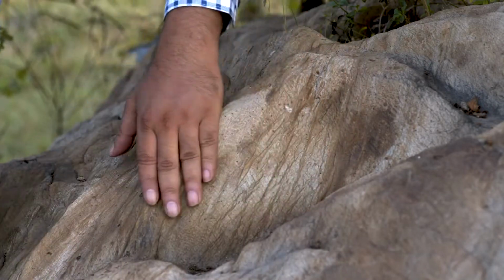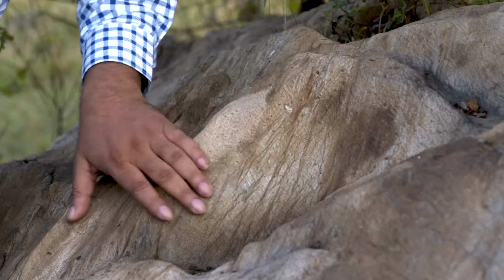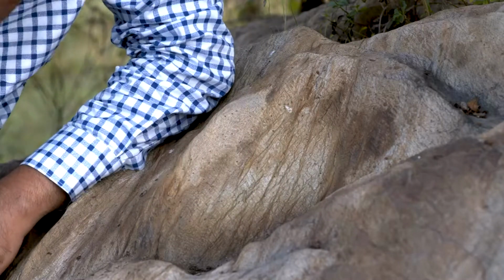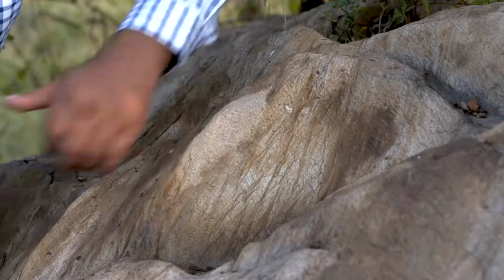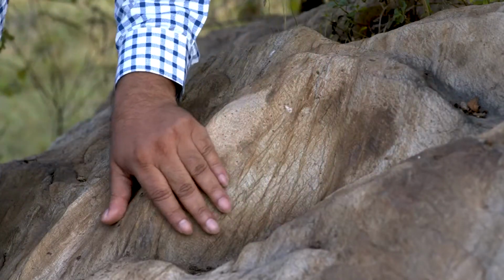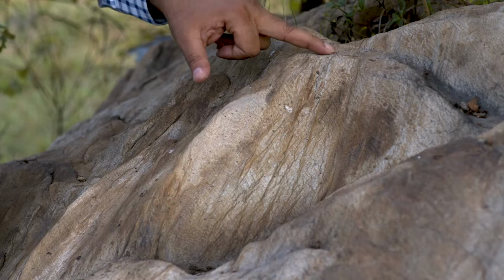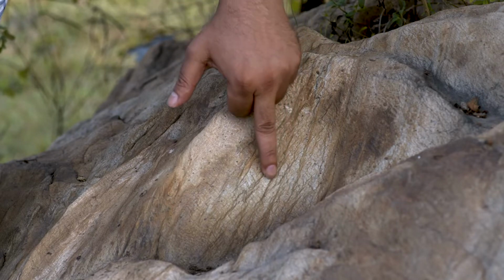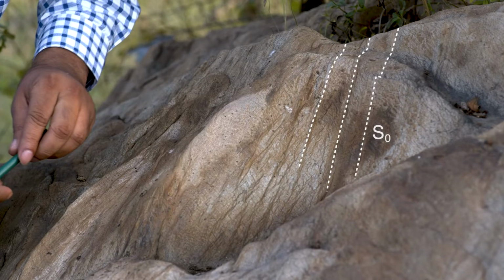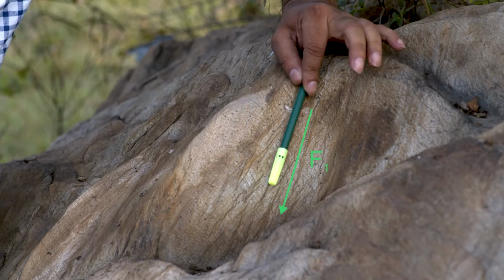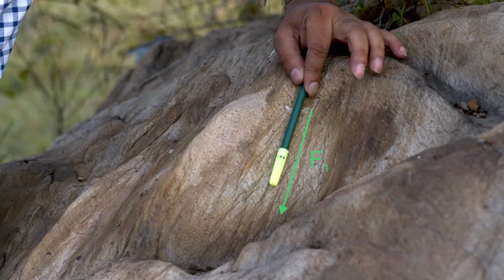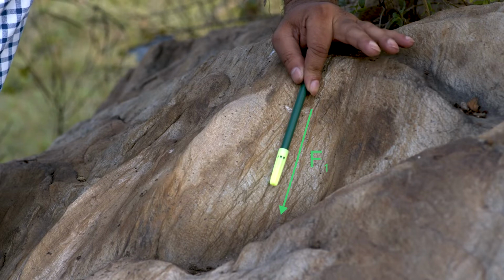The S1 surface is a little curved because of the cleavage diffraction, but that gave us an opportunity to look at several other features. So, if this is the S1 surface and these are the traces of S0 falling on the S1 surface, if you measure the trend and plunge of this lineation on this surface, that gives you F1.